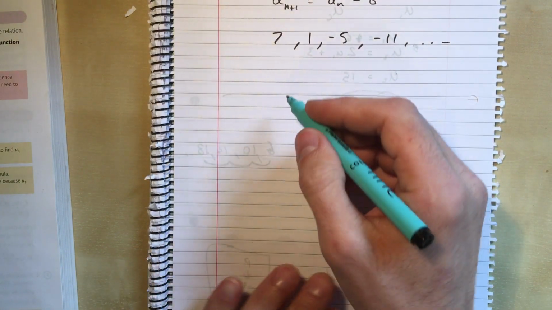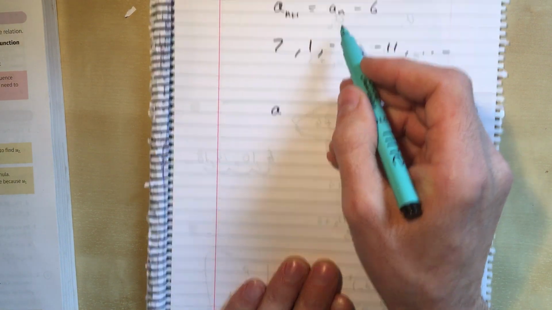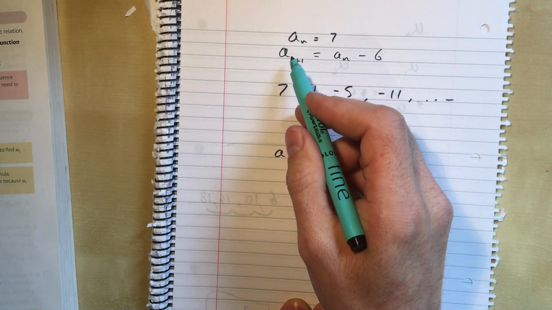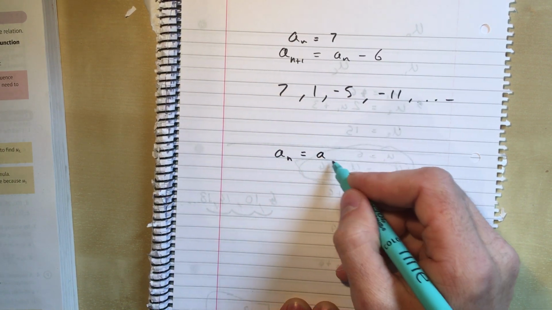So a couple more things. There's nothing wrong with doing it this way as well. This tells us the term you're on and how to get to the next term. We could think of it like this as well.